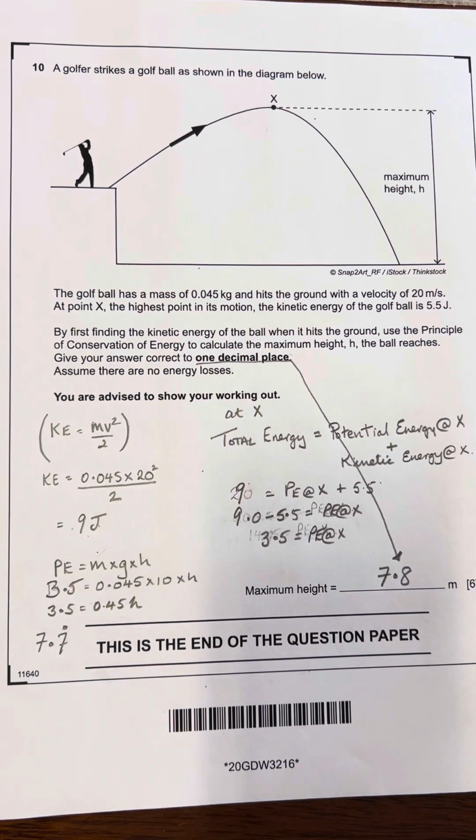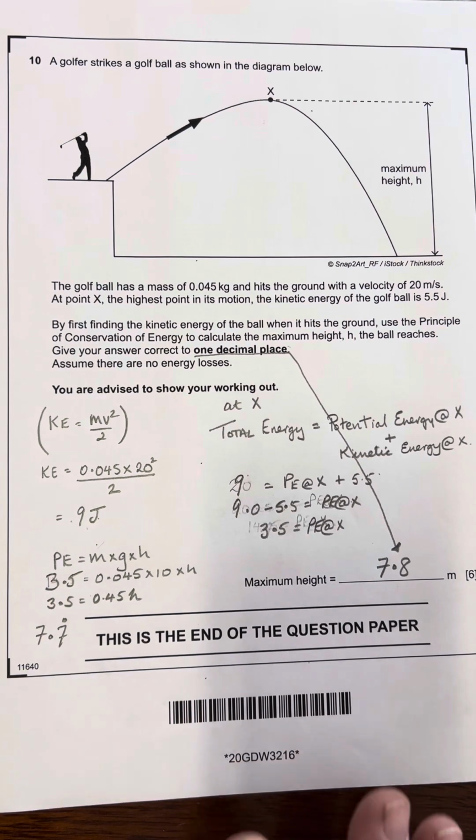And there's another paper done. We have to learn to take our time. We have to learn good exam technique. We have to learn to think. We have to learn to slow down. And it takes your time to do all of these things.